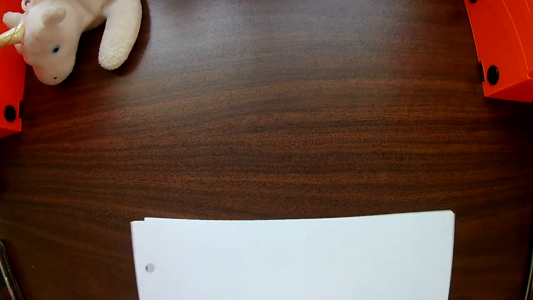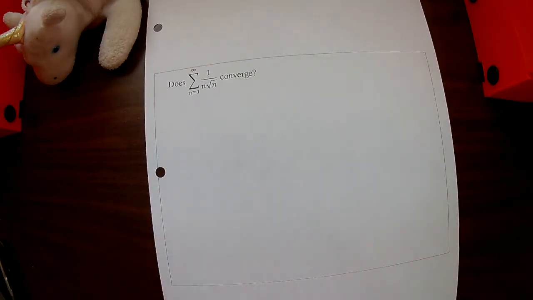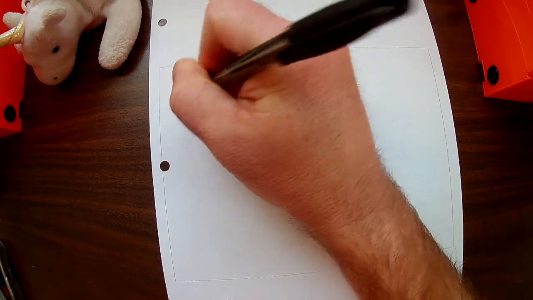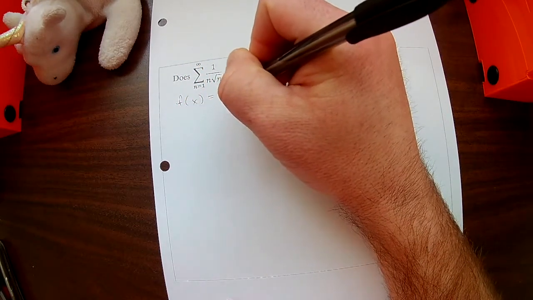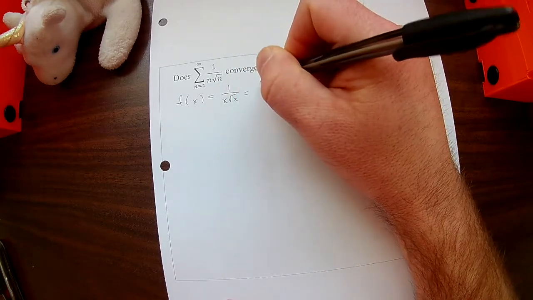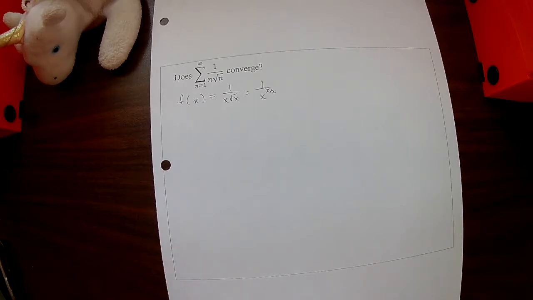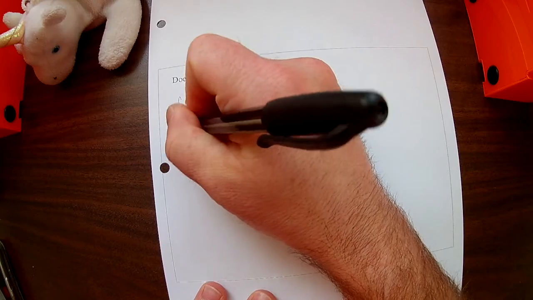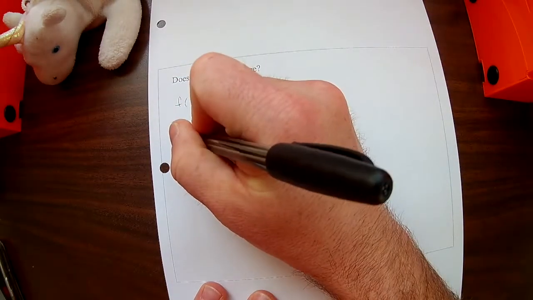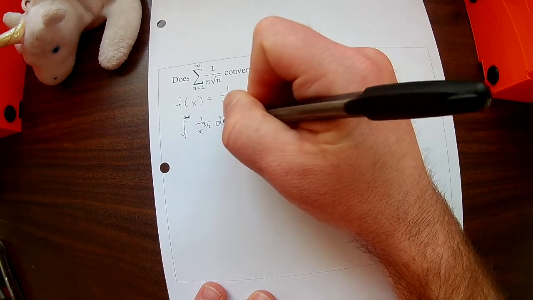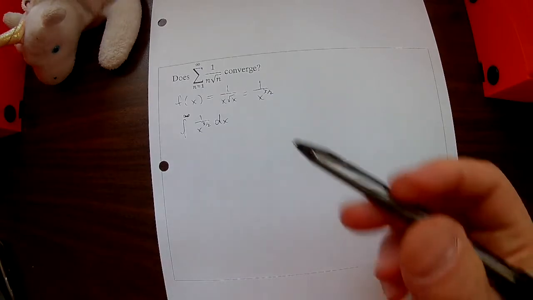Not on that page. Sorry guys, my fingers don't work as well as they used to, I guess. So here we have, does this series converge? Well, from the integral test, I would be wanting to evaluate f of x is equal to 1 over x root x. And just looking at that, I can have 1 over x to the 3/2. What the integral test says is, if the improper integral from 1 up to infinity of 1 over x to the 3/2 dx converges, then the series converges as well.